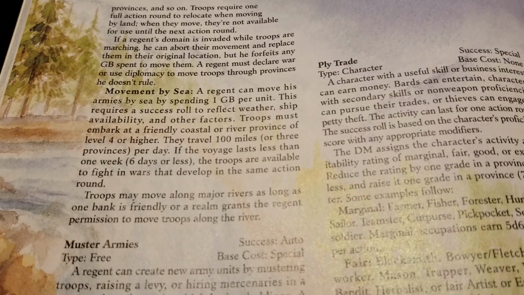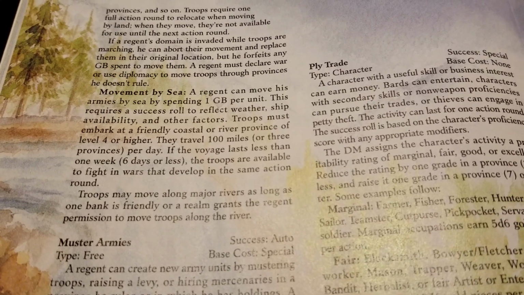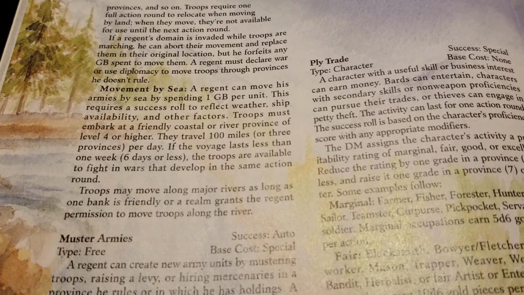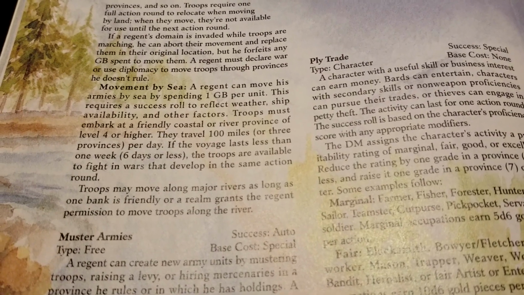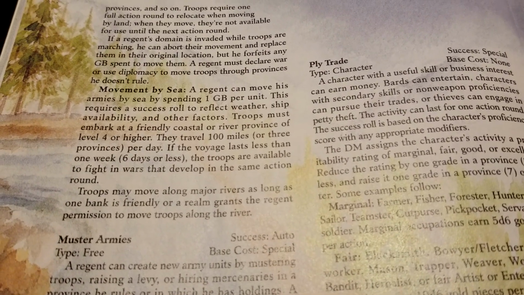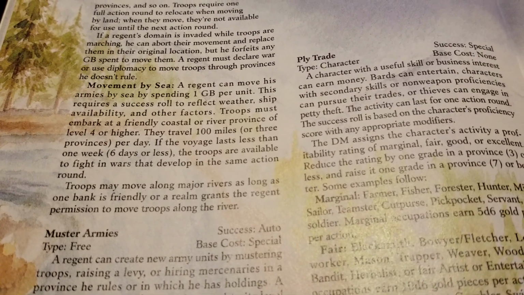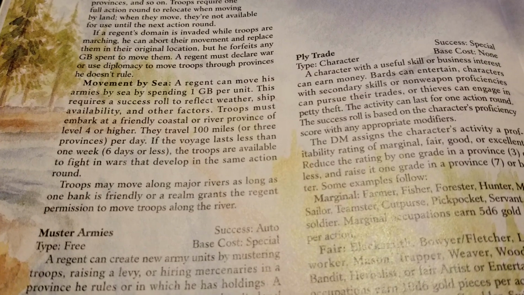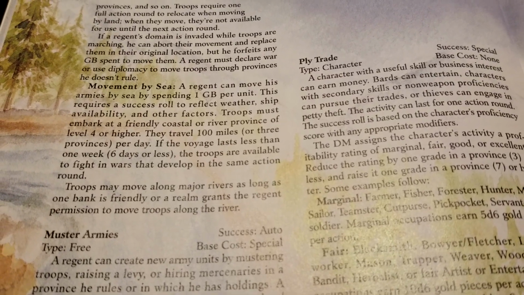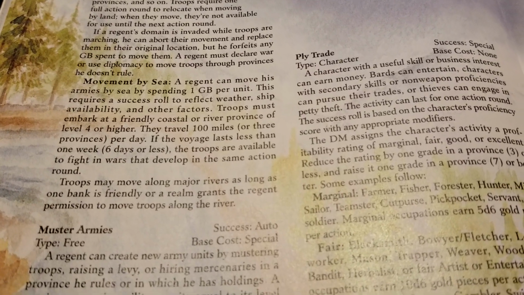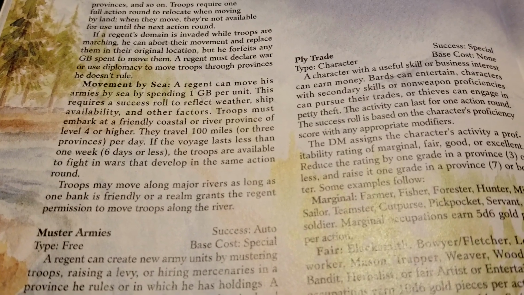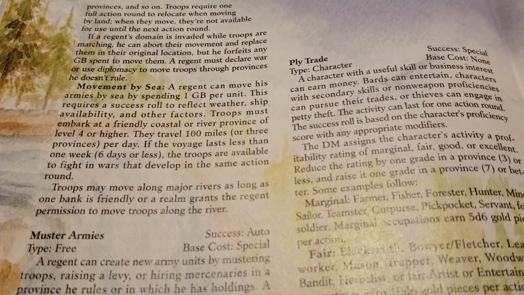A regent can move their armies by sea, spending a gold bar per unit. This requires a success roll to reflect weather, ship availability, and other factors. Troops must embark at a friendly coastal or river province of level 4 or higher. Keep that in mind, because there's definitely a finite number of level 4 provinces. A lot of level 3s and 2s, but 4 is a little hard to come by on the coastal provinces typically.